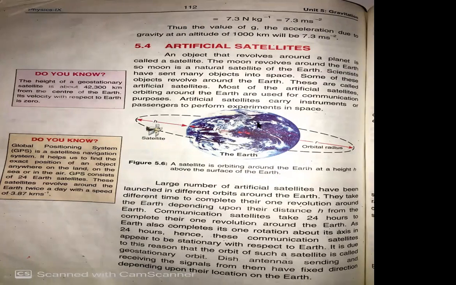This one is the Earth. Whenever an object is revolving or moving in a circle or in an elliptical path, it requires some force. That force is called centripetal force. We have already discussed in our earlier chapter what centripetal force is. Centripetal force is the force which keeps a body moving in a circle. So since this satellite is revolving around the Earth, the centripetal force is provided by the Earth.